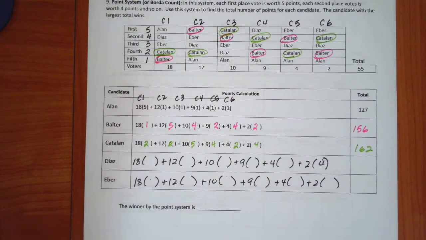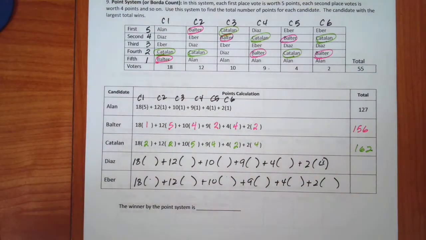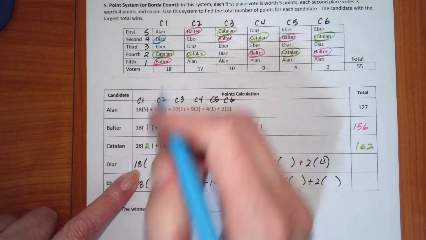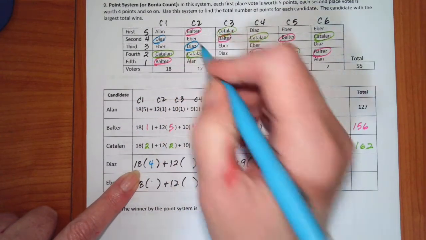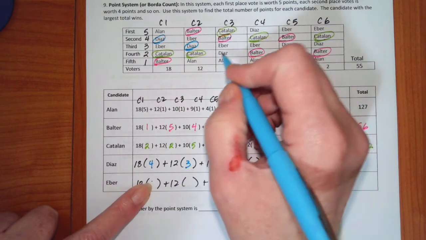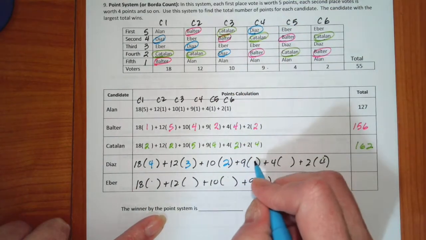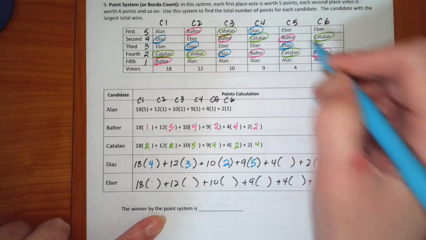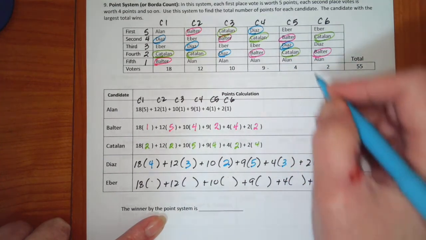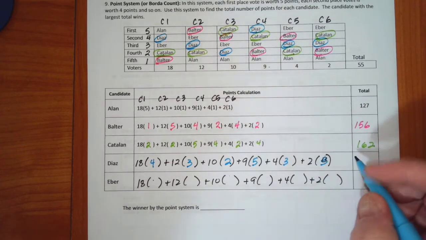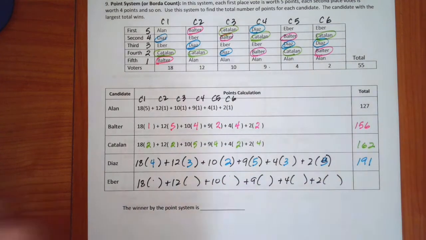All right. So now I'm going to look at Diaz. Okay, I'm going to follow the exact same process. I'm just going to look at where he fell in each of the columns. Okay, so he came in second here, he gets 4 points. Third, he gets 3 points for each of those votes. Fourth, 2 points for each of these. First, so he gets 5 points for each of these. Third, so he gets 3 points for each of these. Third, so he gets 3 points for each of these. And when you do that, you end up with 191.